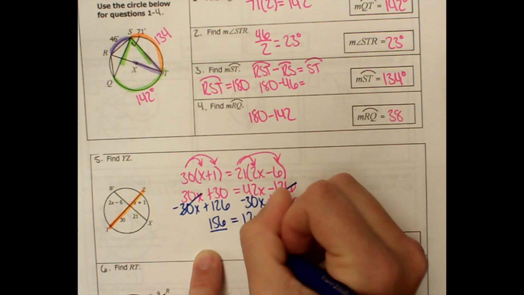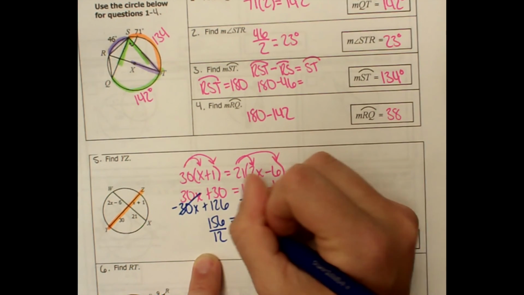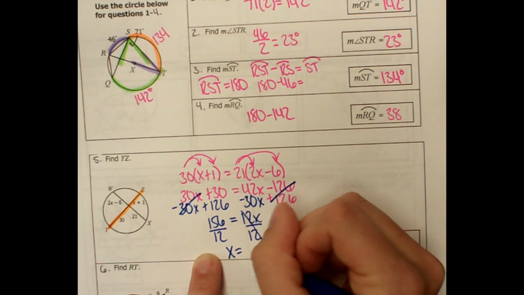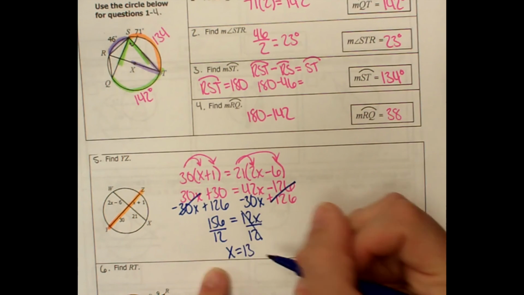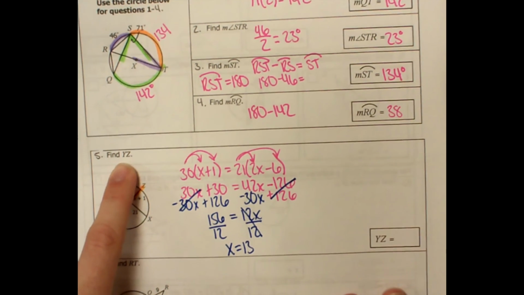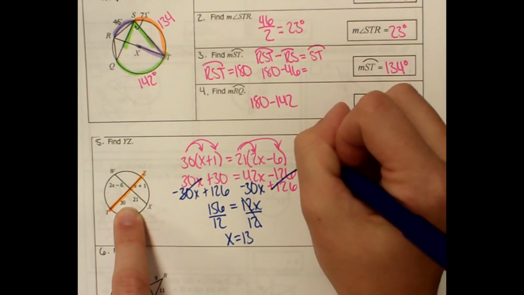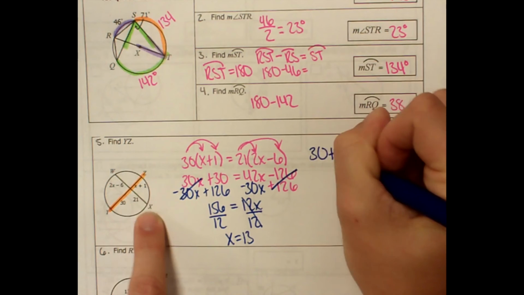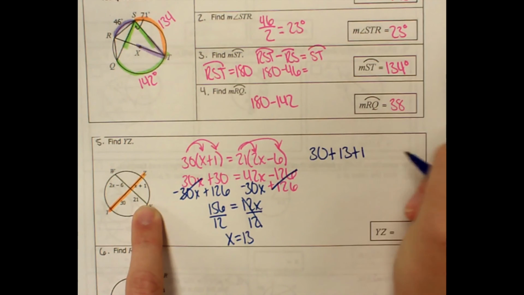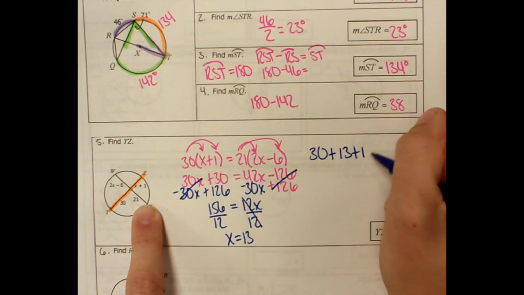Then you divide both sides by 12. So you get that x is equal to 13. You got to be careful though. They didn't ask you what x equaled. They asked you for the length of YZ. So you have to do 30 plus 13 plus 1. So you get 30 plus 13 plus 1 is 44.